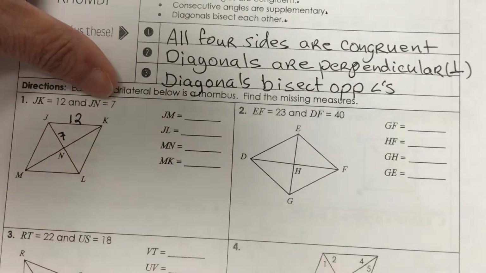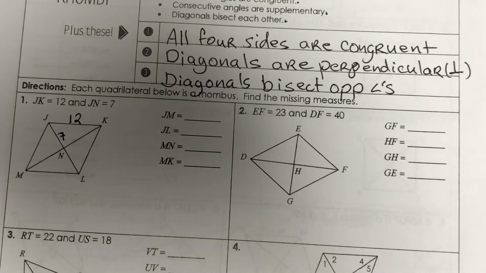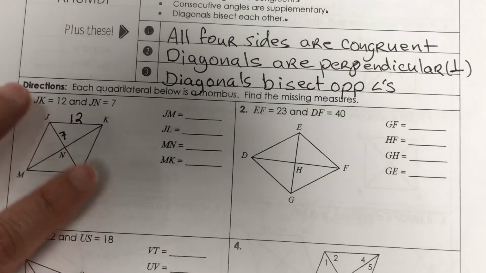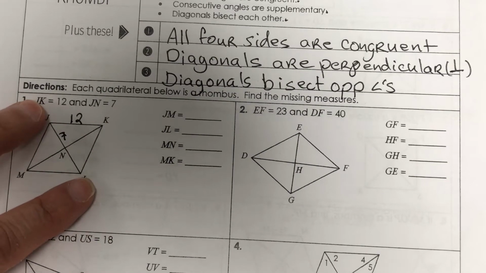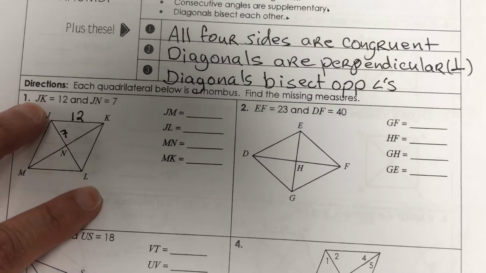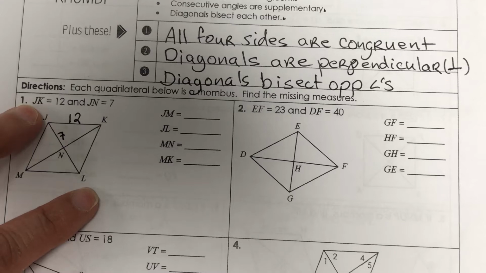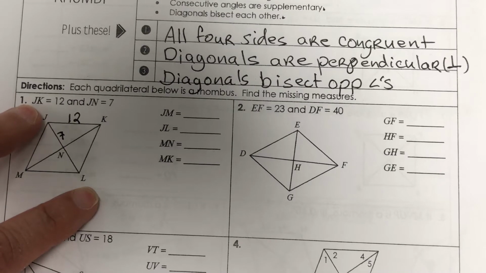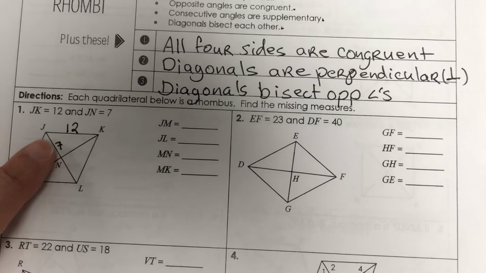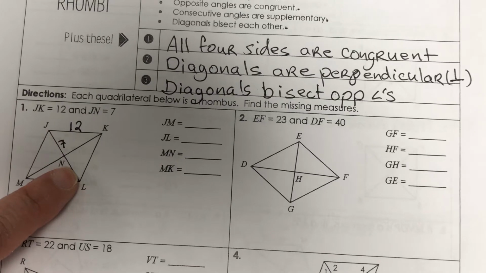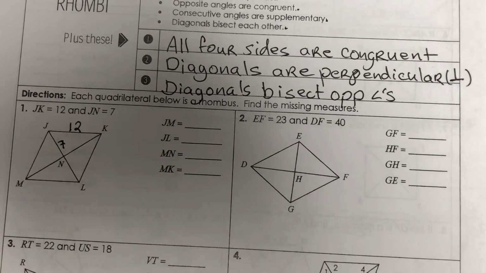Now, on this, I think I told you with your parallelograms, if they give you a whole diagonal, for example, if they told us JL was 14, I would say 14 divided by 2 is 7, and I would put a 7 on each half. Okay, so keep that in mind. That's how I label my diagonals if they give me a whole diagonal measure.